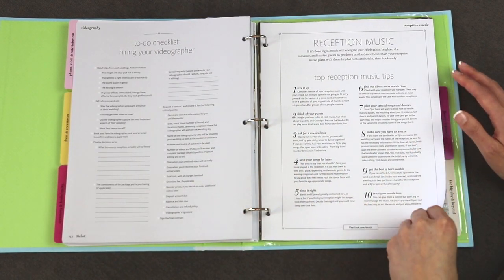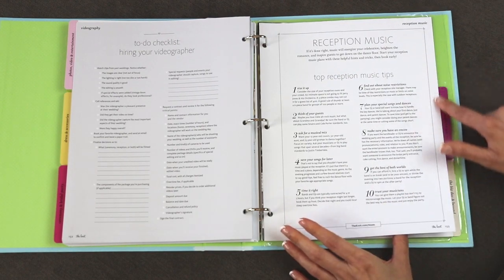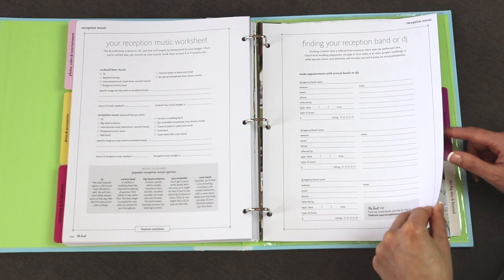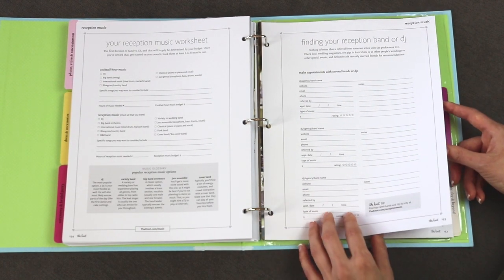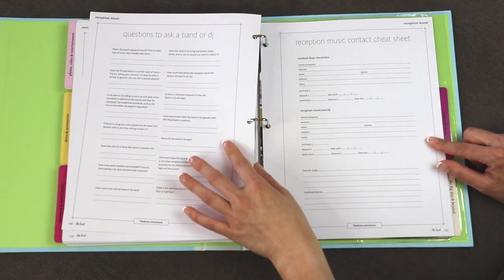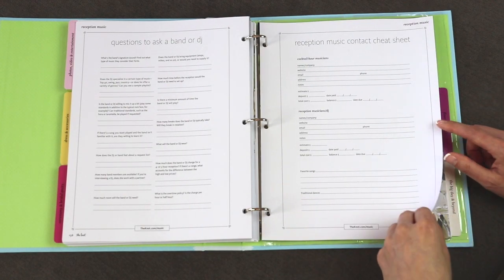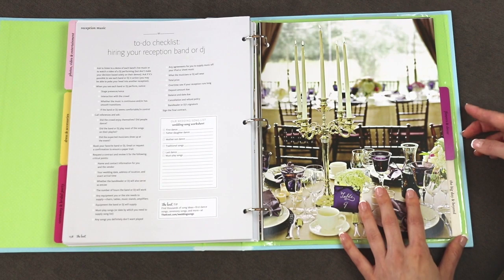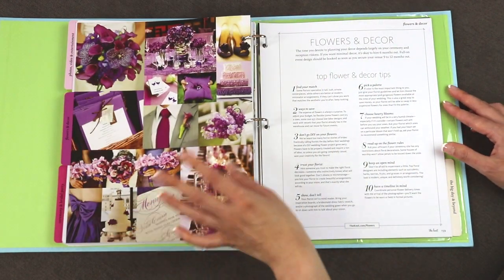And then we start talking about music, about hiring your DJ, nice top 10 list. And over here we have some worksheets, and then finding the band or the DJ, and then questions to ask them, and a contact sheet, and followed by a to-do list. So we got 2 more to go, flowers and decor.